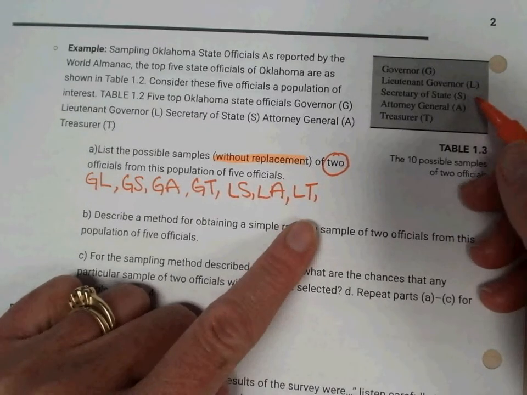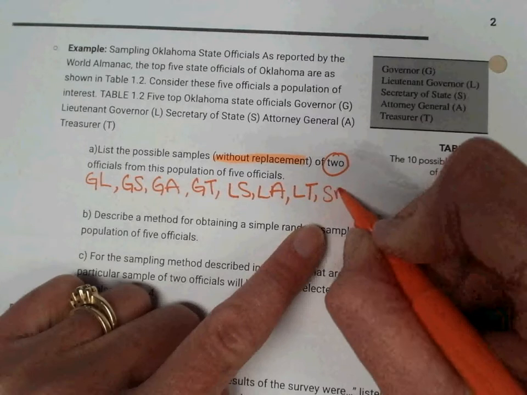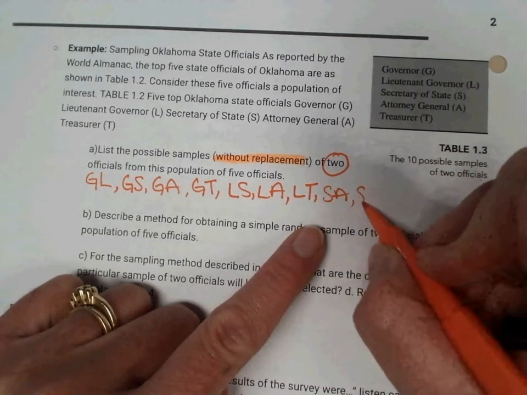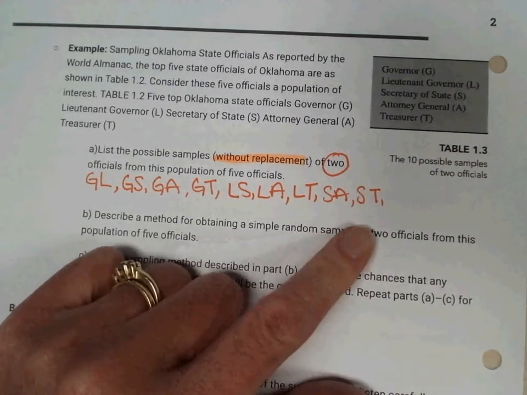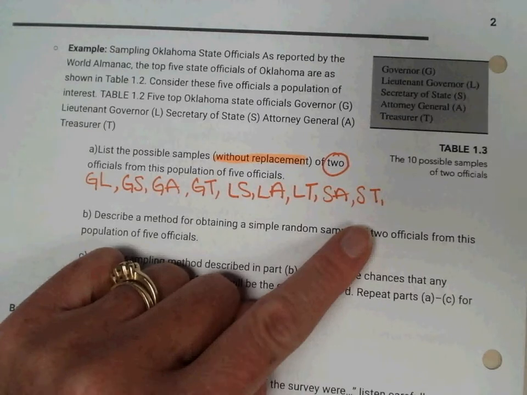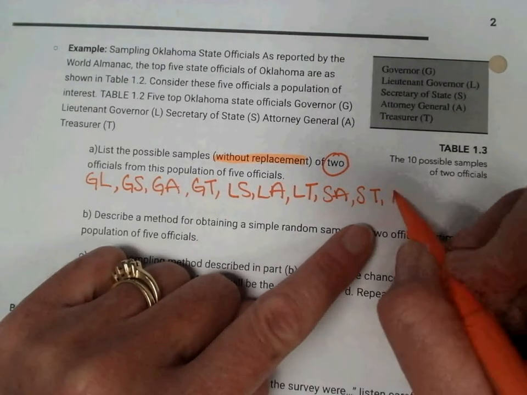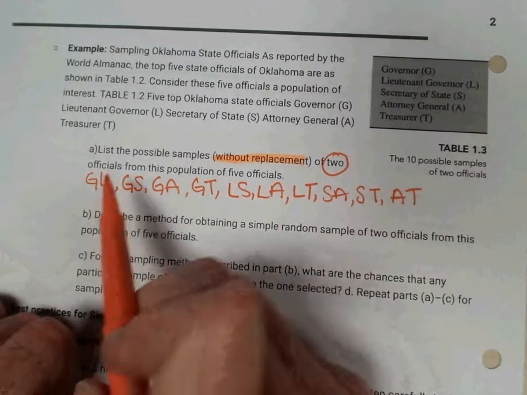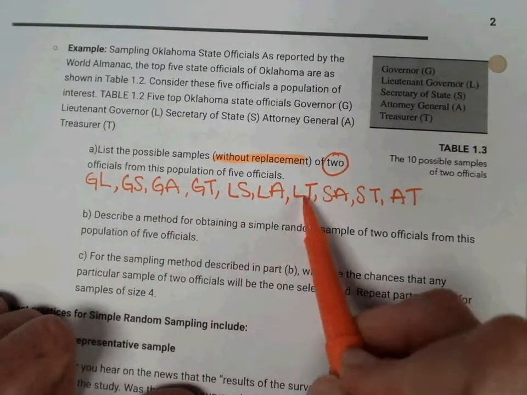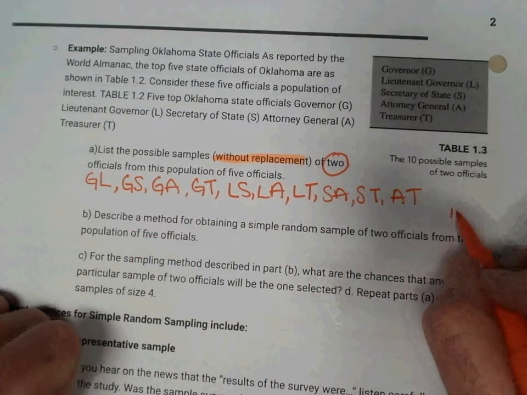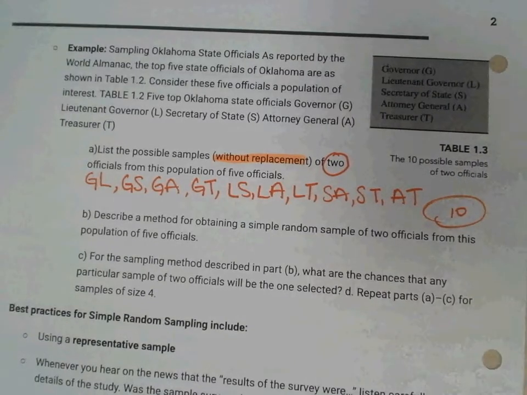So I do the same with S. So it's going to be S what? SA and then what? ST, good. And then no more S's, so just one more, AT, that's it. And I'm going to count them up. 1, 2, 3, 4, 5, 6, 7, 8, 9, 10. Good. Got all 10.